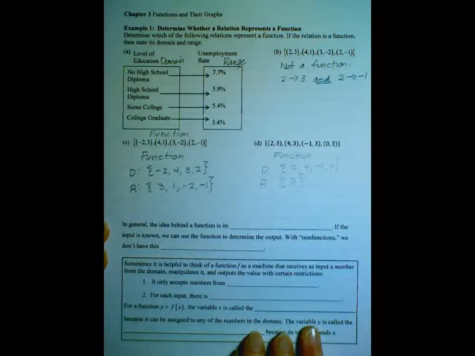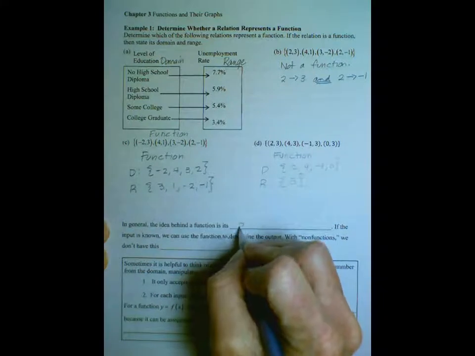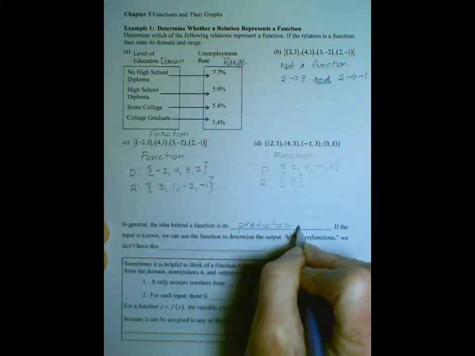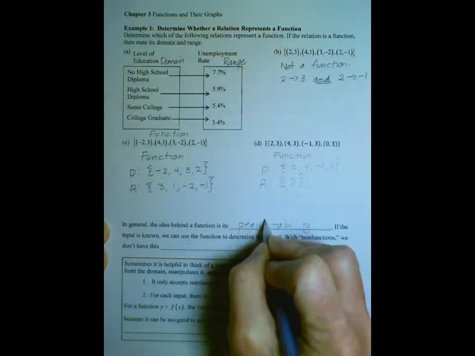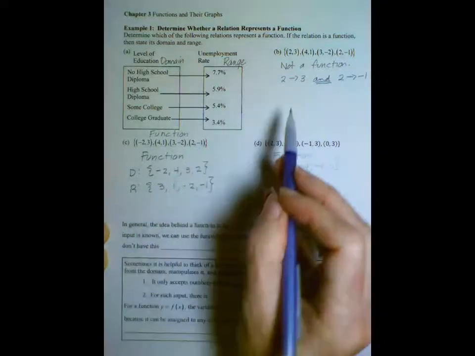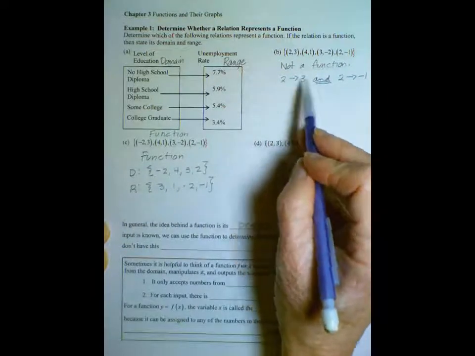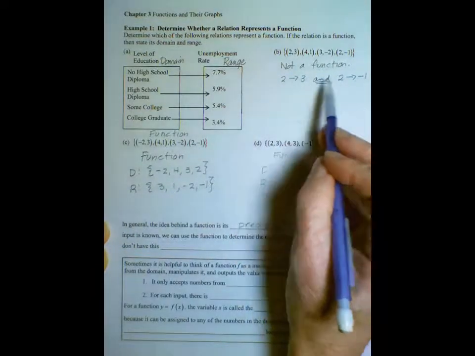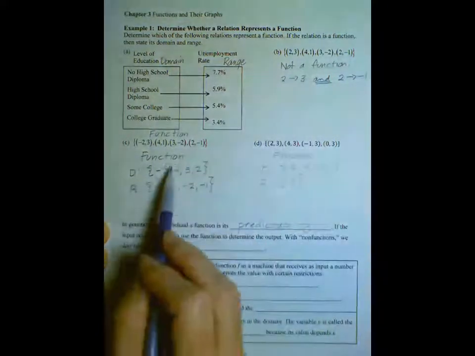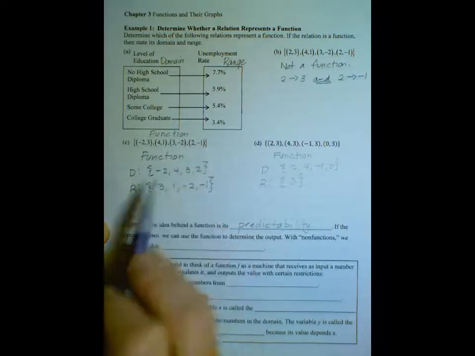In general, the idea behind a function is its predictability. In other words, if you put in 2, you have to get -1. You can't put in 2 and maybe get 3, or put in 2 and get -1. So this is not predictable. You don't know what the outcome is going to be if you put in 2. But here, you always know. You put in 2, you get -1.